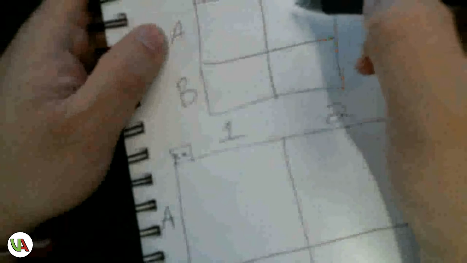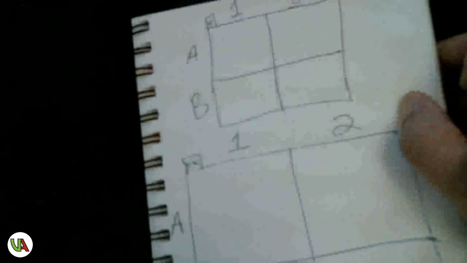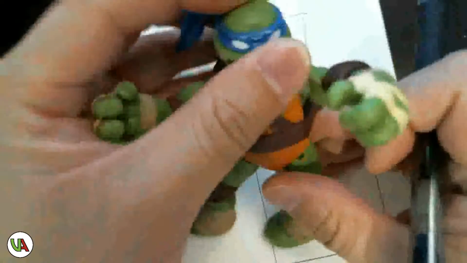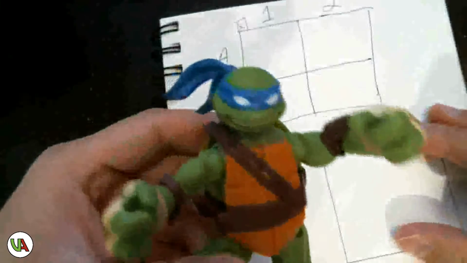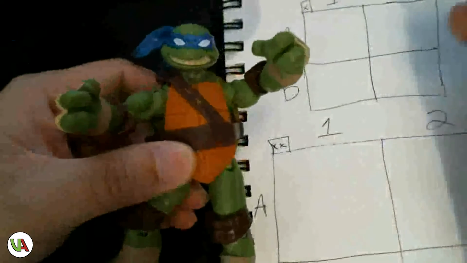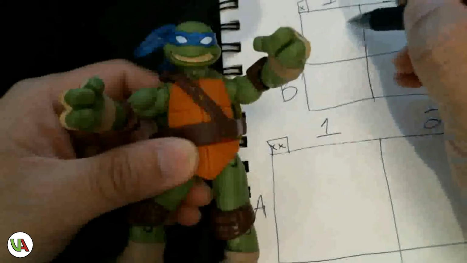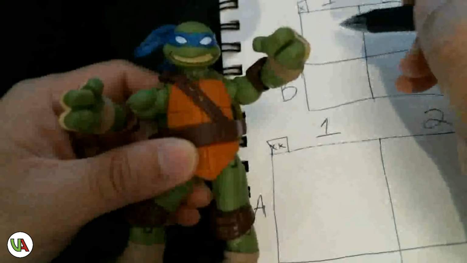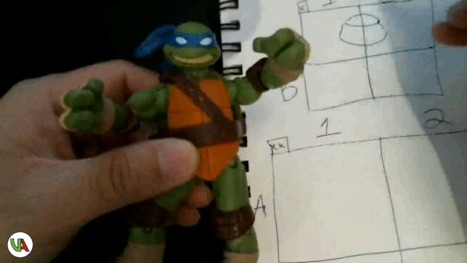So let's have, let's draw something like, let's see here. Should we do Leo? Like this guy? Let's just do the face. Okay, let's just draw the face. It's gonna be just a very quick one, okay guys? Simple. So let's just kind of draw the face. Leo. Like that.